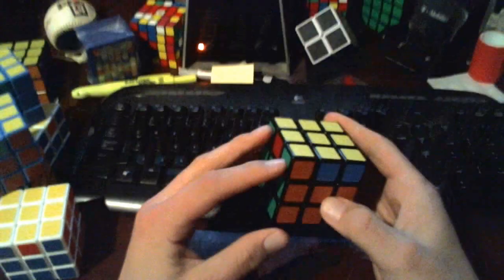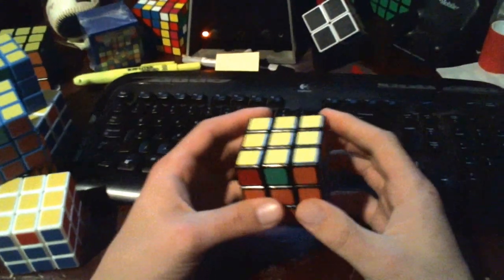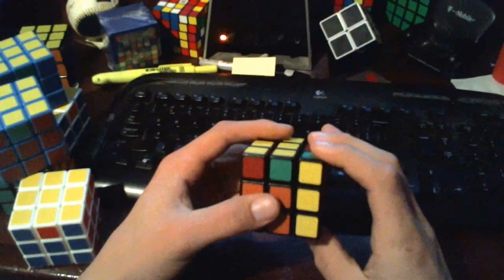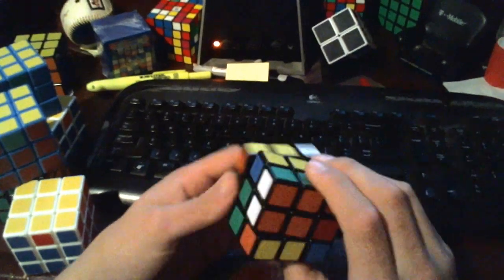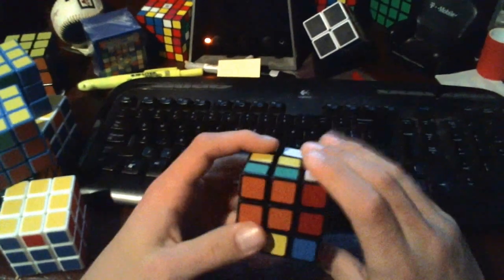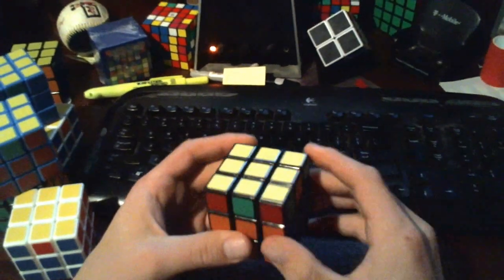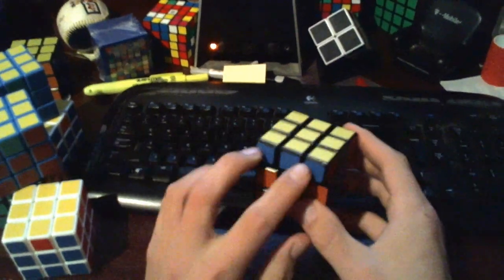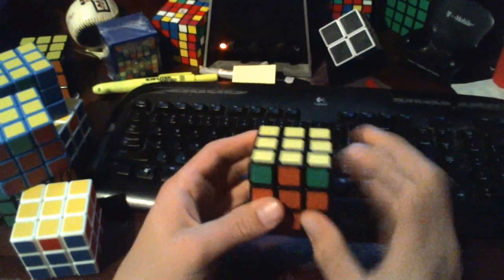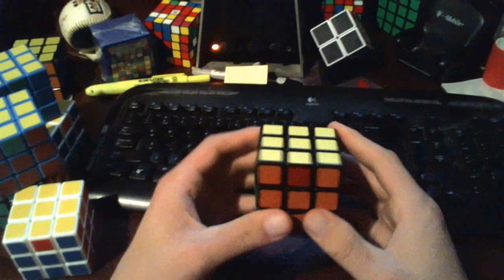Looks like we see our headlight pattern there. We automatically throw that in the back. R prime F R prime B2 R F prime R prime B2 R2. Look around, we see our headlights there, headlights there, headlights there, and headlights there.